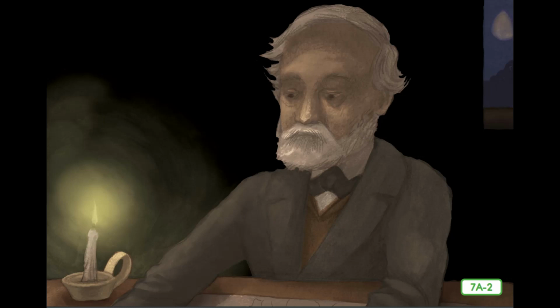"Should we see if he's ready to issue orders?" asked one of the officers. "No, don't bother him. The old man will let us know when he is ready," said another. Inside the house, a man stood hunched over a table, studying a map by candlelight.